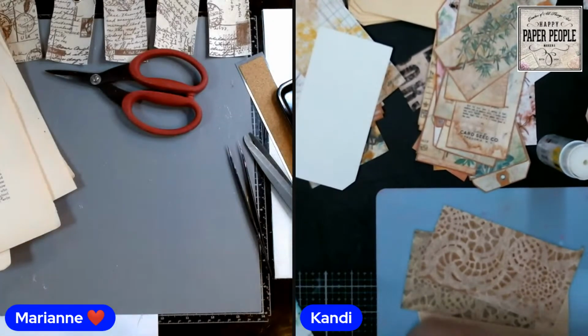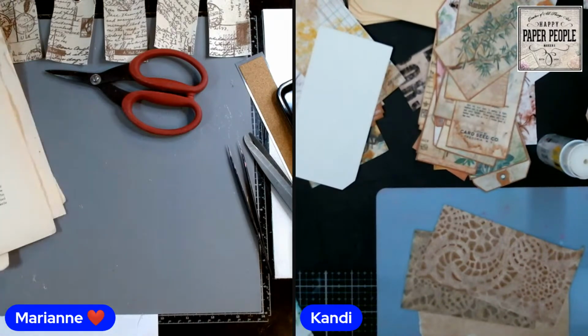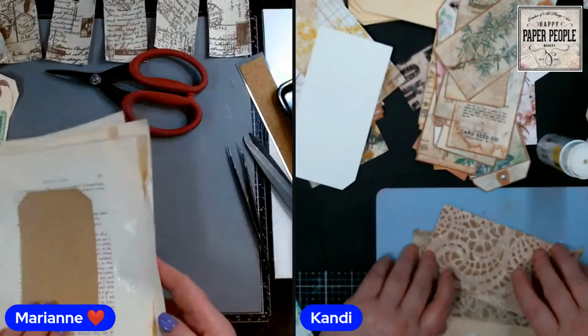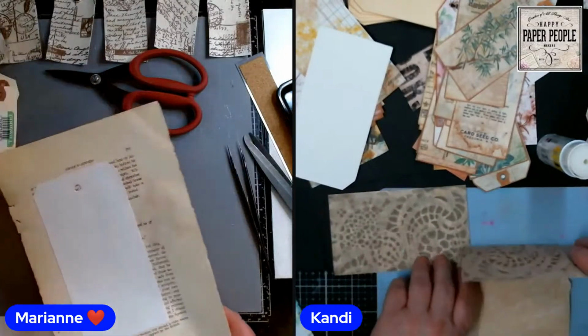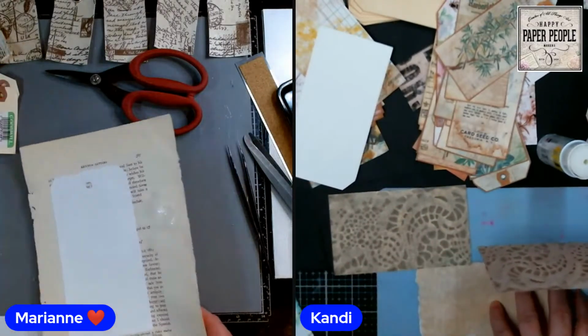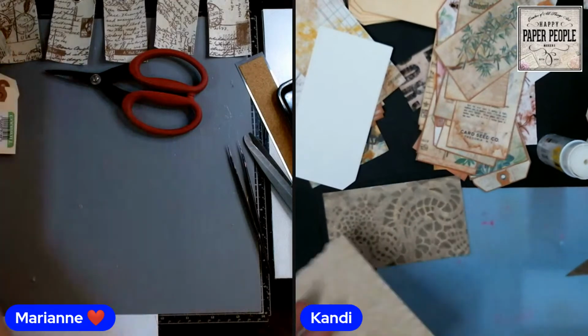Mm. And I got that big tub. Yeah, a tub is a good thing. All right, so those need to dry a little bit. Maybe they're already dry. Let's see. I'm going to let them dry a little bit more so I don't gum up my paper trimmer.